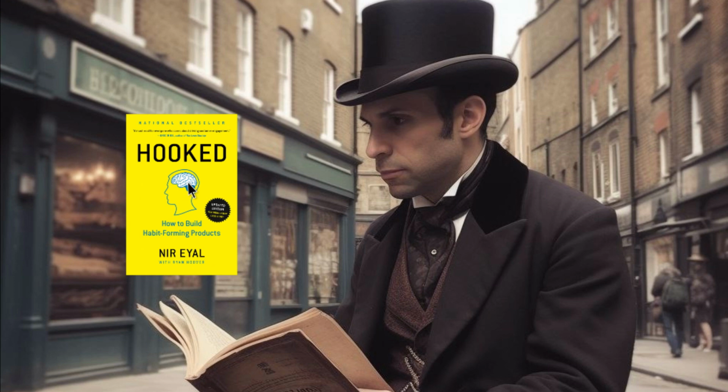It is important to note that not all rewards will be equally effective for all users. The best way to find out what rewards work for your users is to test different things and see what gets the best results.